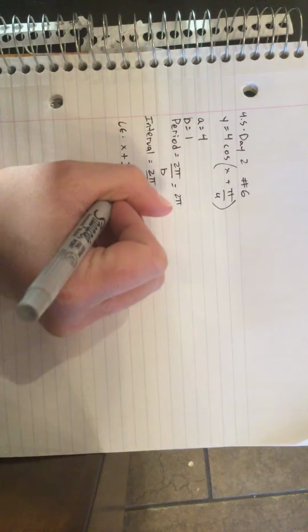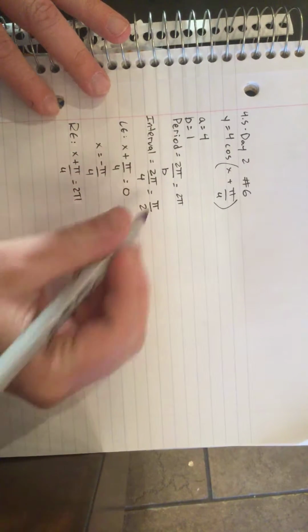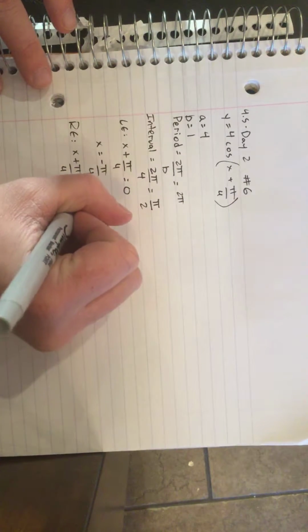Now let's figure out our left endpoint and right endpoint. For the left endpoint, you set your angle equal to 0. The whole thing inside the parentheses is your angle. Set that equal to 0, and you're going to get x is equal to negative pi over 4. Right endpoint, set that angle equal to 2 pi. Usually our left endpoint is 0 and our right endpoint is 2 pi, but here we're just shifting it a little bit.